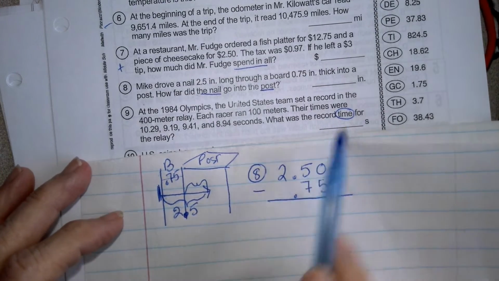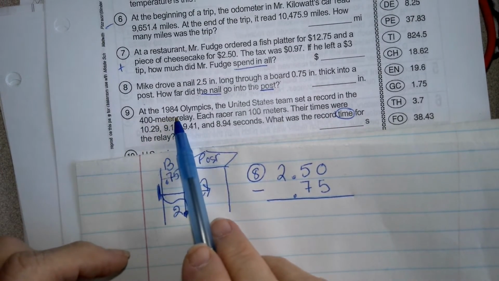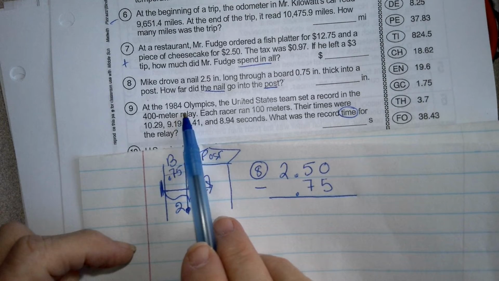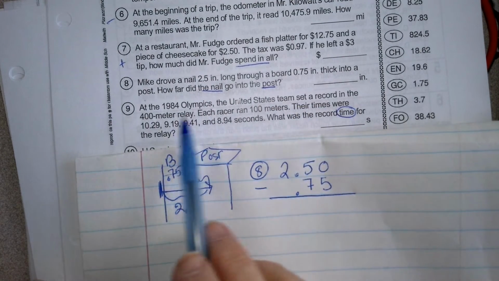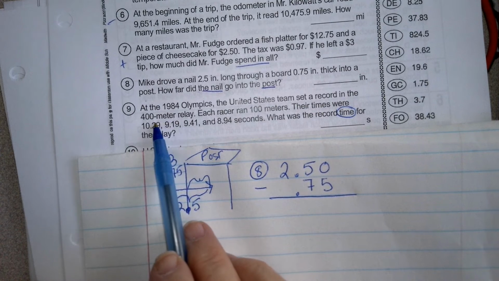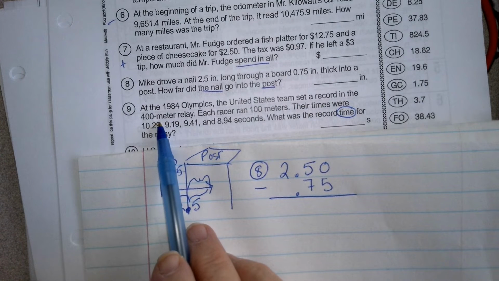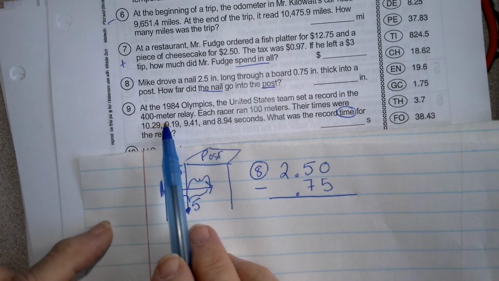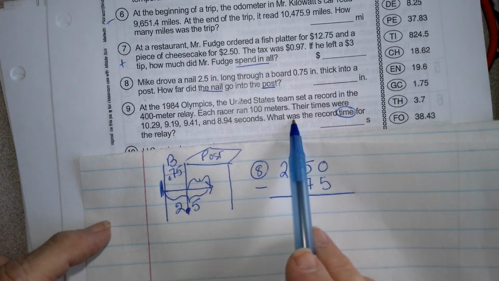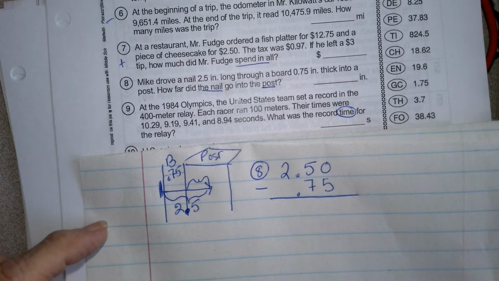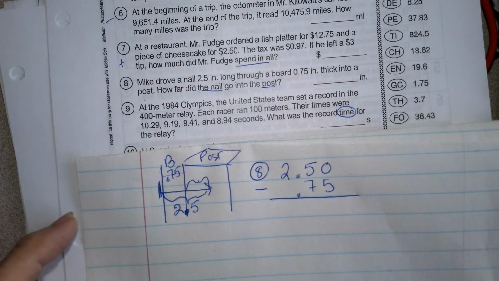We're looking for time. At the 1984 Olympics, do I need that? No, that's not time. The United States team set a record in the 400-meter relay. Do I need 400 meters? No. Stay focused now. Each relay racer ran 100 meters. Do I need 100 meters? No, because that's not time. That's why we start with the question.